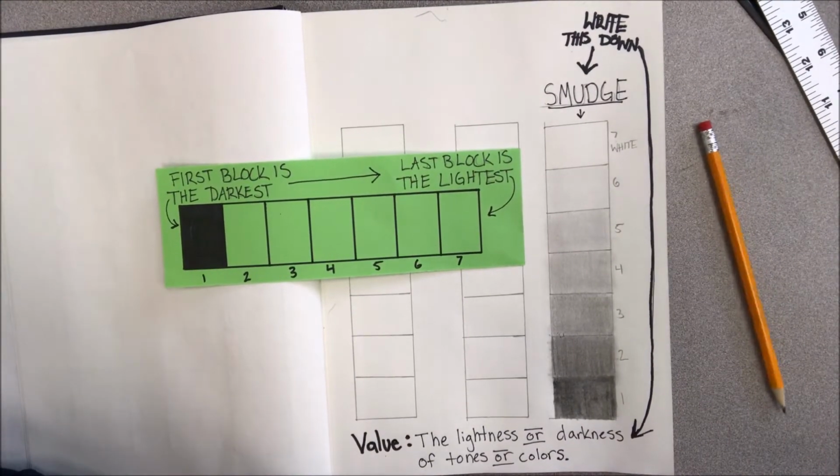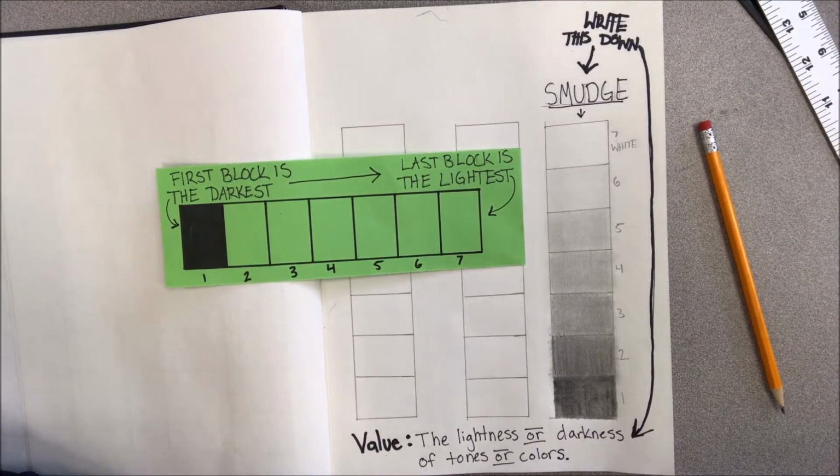And there you have your smudged value scale. Congratulations, you have finished level 2. Please level up.